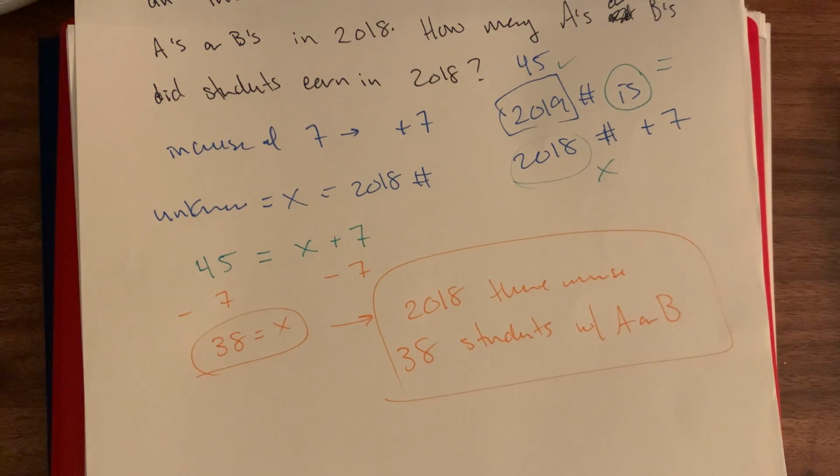You'd say 45 is 7 more than the number from the year before. So you'd say, oh, well, then take the 7 away, right? And you have the number from before. And that's true. That is what we ended up doing. So the math here and maybe what your intuition is all kind of comes together.